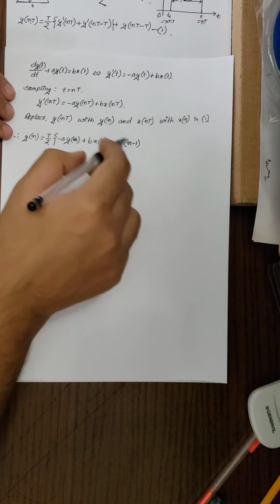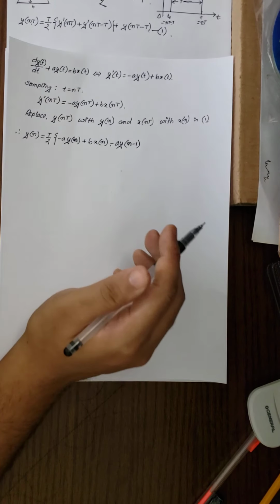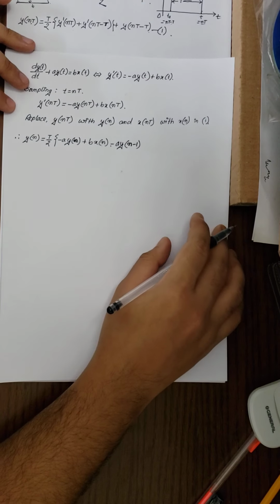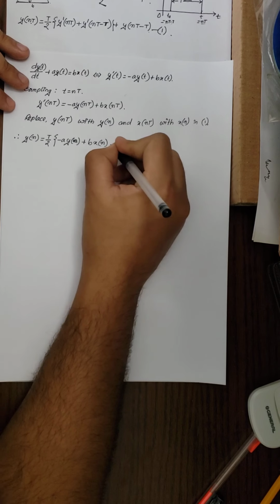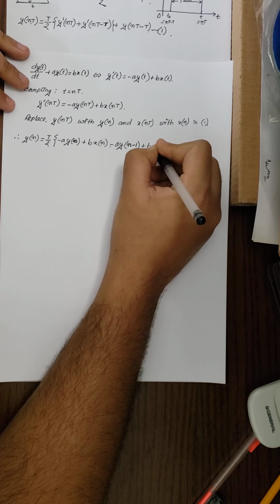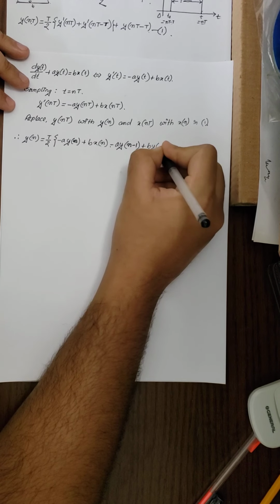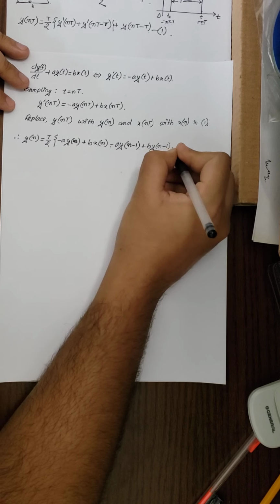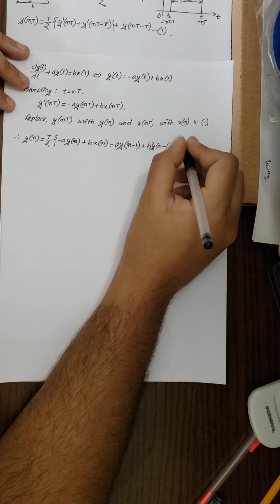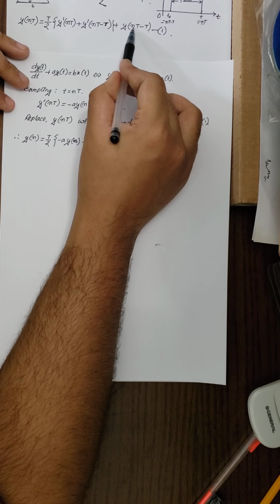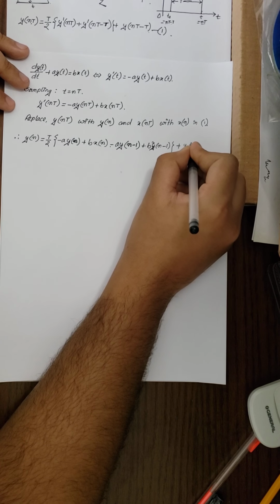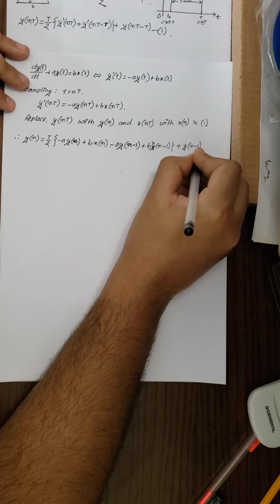So this is shifting in the time domain, that is shown over here, and the rest of the expression will be plus b x of n minus 1, plus a final expression y of nT minus T will become y of n minus 1.